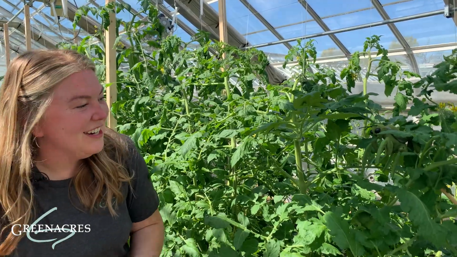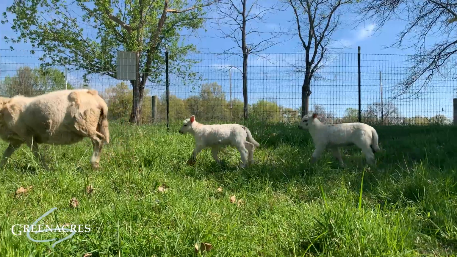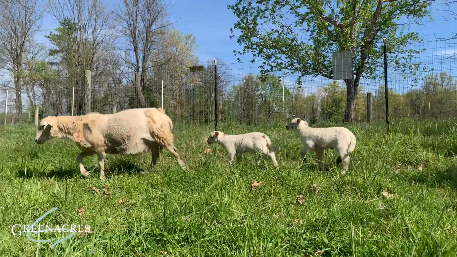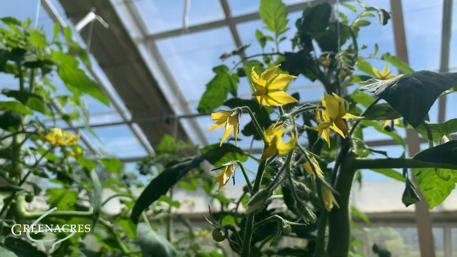So we've seen just a couple examples of life cycles today on our farm, but I want you to go out, see if you can find an organism and determine what stage of its life cycle it is in.